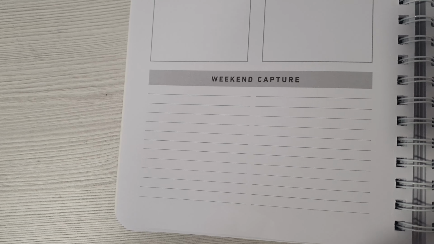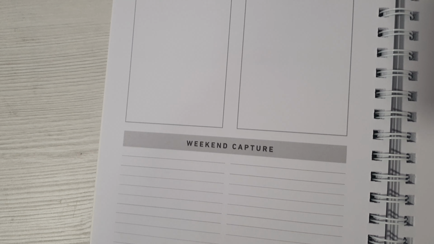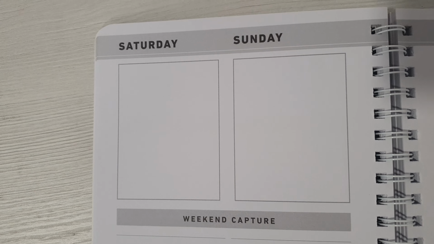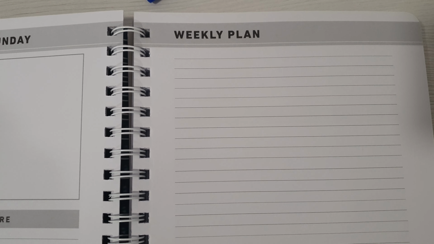So these are like notes, things that you're thinking about as you're maybe relaxing. Maybe you're working on a weekend. You've got these opportunities to put down what you're doing. But I think the assumption here is that you've got less space on a Saturday, Sunday. Your main event is kind of going to be Monday to Friday.